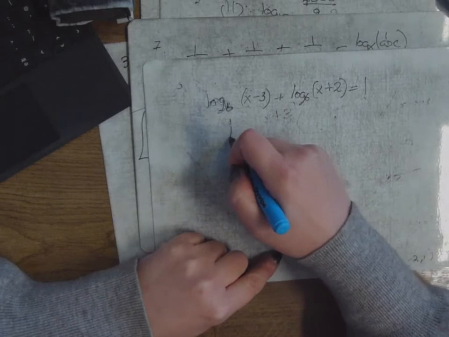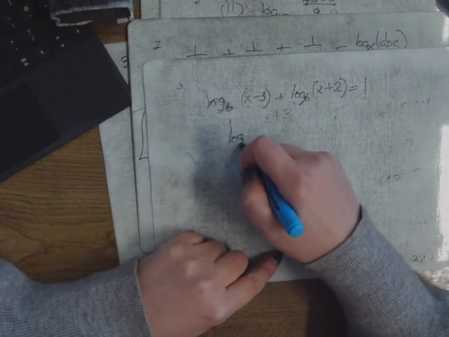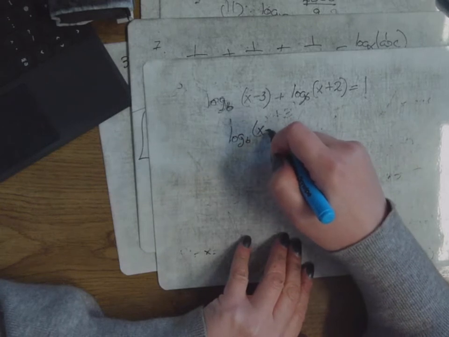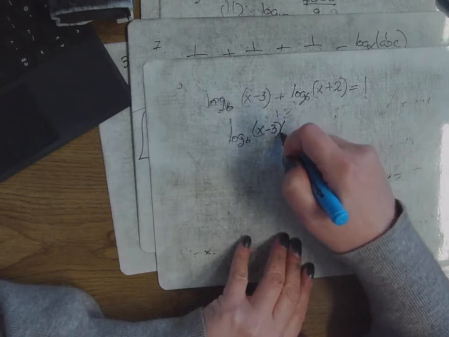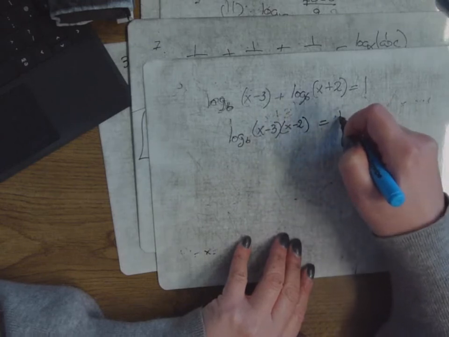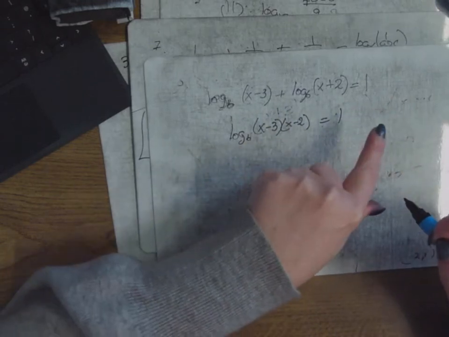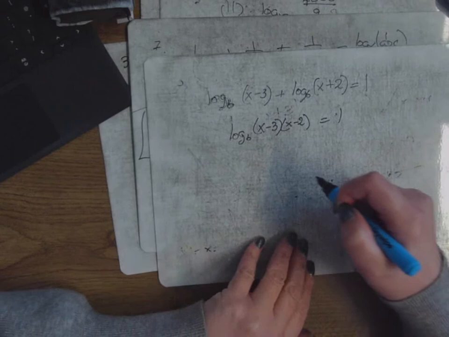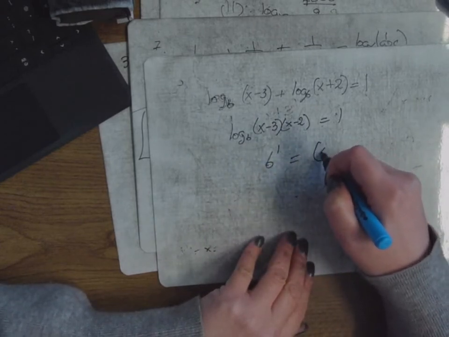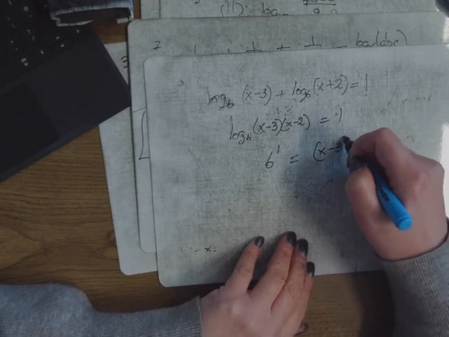Okay, so this was originally a product, would you agree? Because they're plussed. So it was originally x minus 3 times x minus 2, right, equal to 1. So when you've log of something equals a number, you turn it back to a power. So it's 6 to the power of 1 equals x minus 3 times x minus 2.